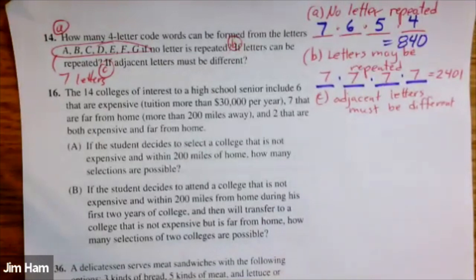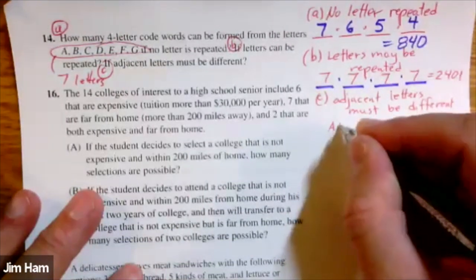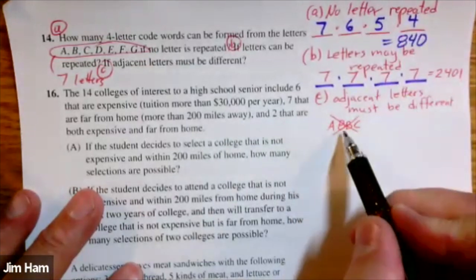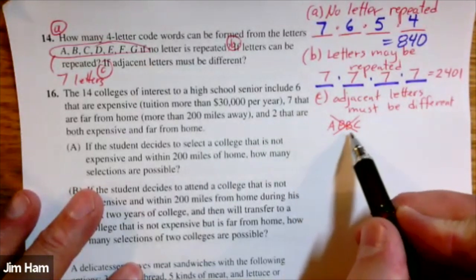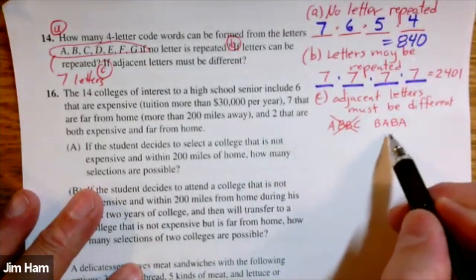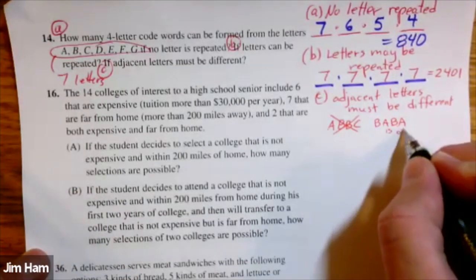This one just says adjacent. That means if 2 letters are written right next to each other, like if we have A, B, B, C, this one is not permitted because these 2 letters are written right next to one another. They're adjacent, and we're not going to allow that. But we would allow this. This one's okay. Repeated letters are okay. You just can't have any 2 letters that are the same right next to each other.